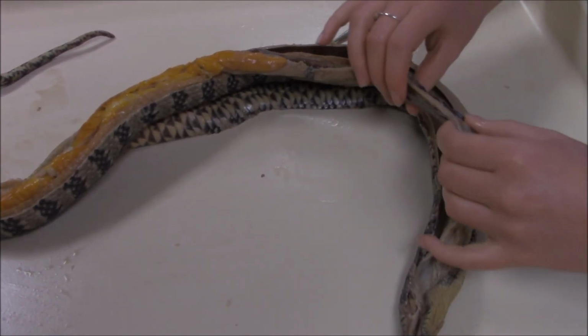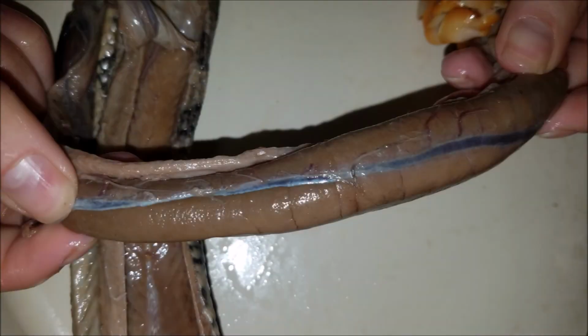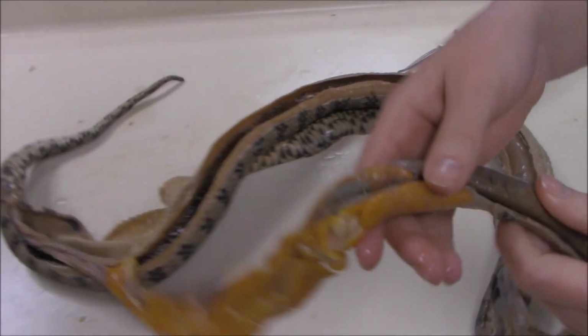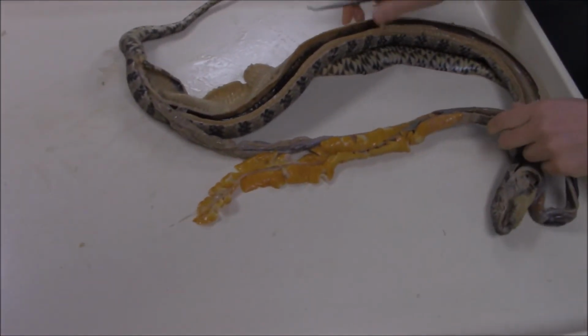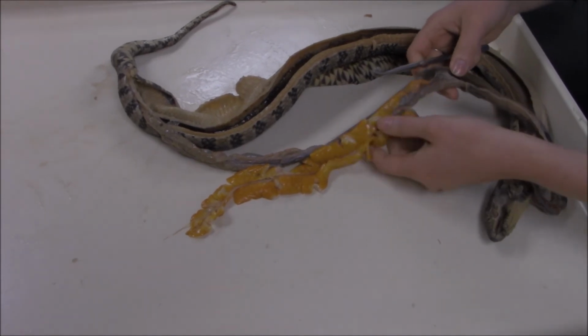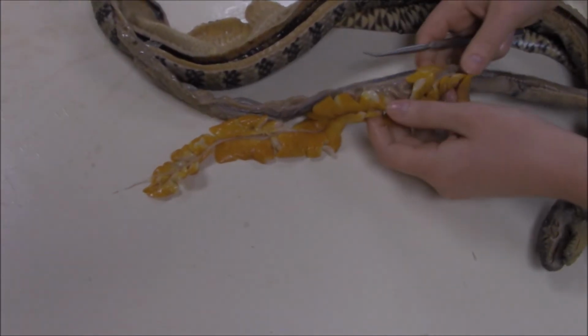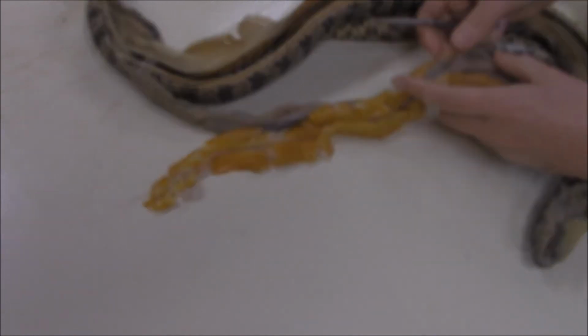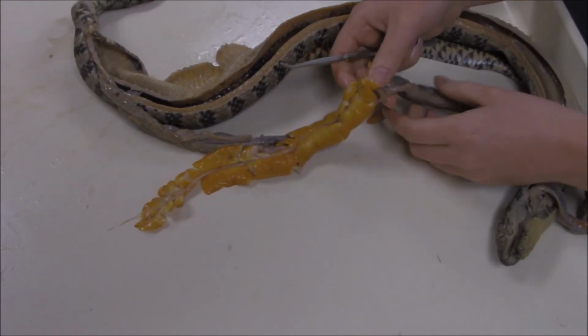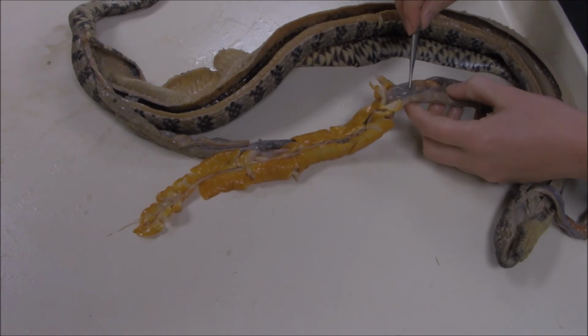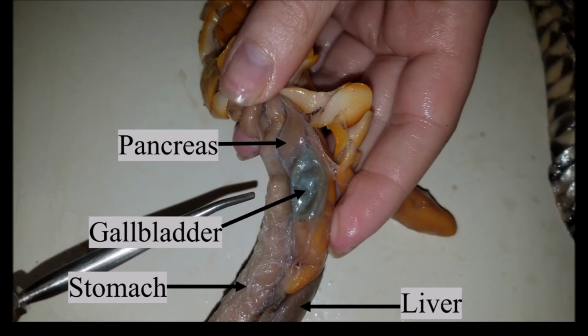Then we move to our liver. So this is a very large liver, takes up a lot of the space within the abdominal cavity. And then caudal to the liver, we have a large deposit of fat. This is very similar to the greater omentum in mammals. Hidden below this fat, we have the gallbladder and the pancreas. The gallbladder is located directly attached to the liver and is this green bit here. And then right below we have the pancreas, which is fused to the caudal end of the stomach.